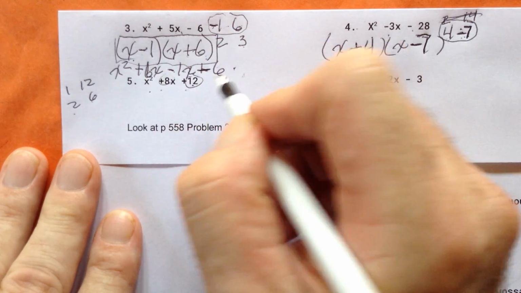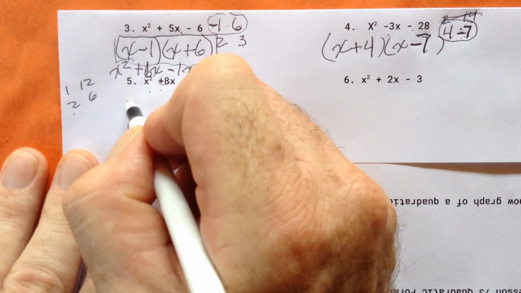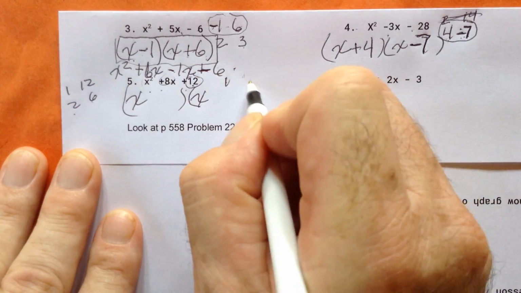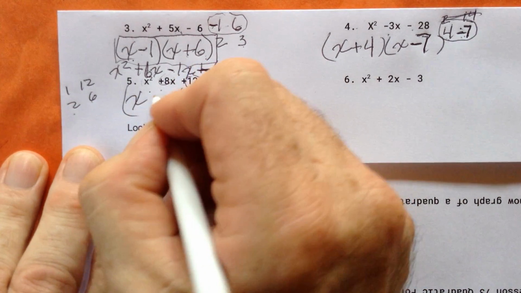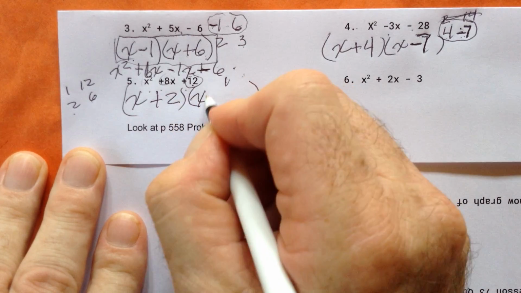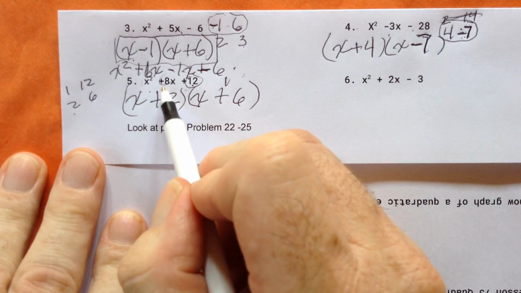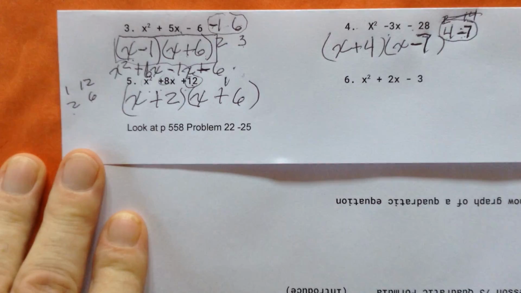12 and 8. So this here, there's no number in front of the x, so this will be x and x. Okay, so the two numbers will be x plus 2 and x plus 6. And that'll equal x to the second plus 8x plus 12 when you do the distributive.